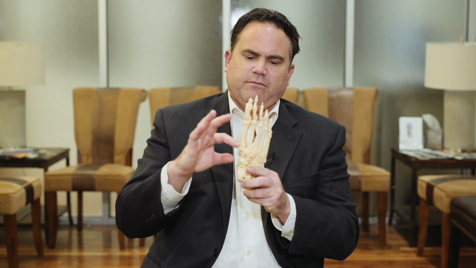They can get a subtle injury of the midfoot where they'll sprain a ligament, or it can be much more involved where they actually dislocate or sublux bones. And so we break the foot up into the forefoot, midfoot, and the hindfoot. This injury pertains to the midfoot.